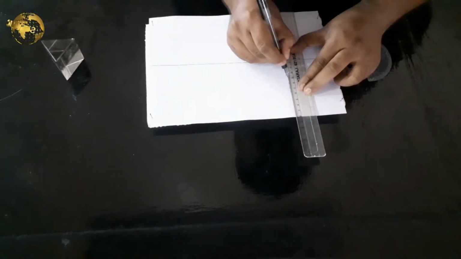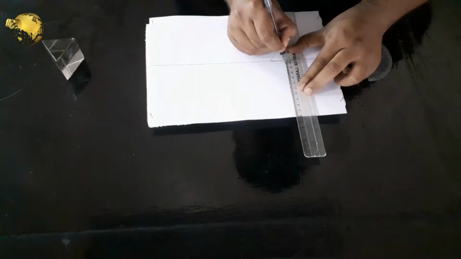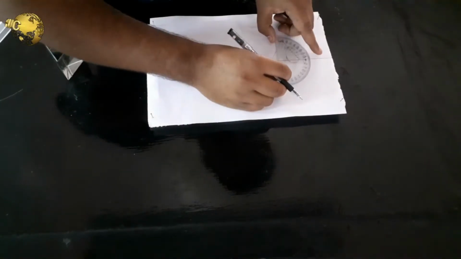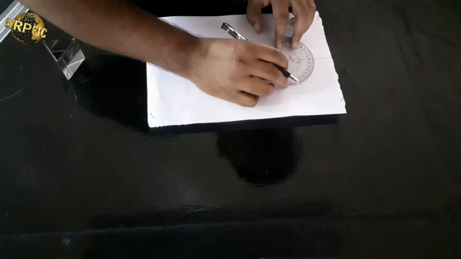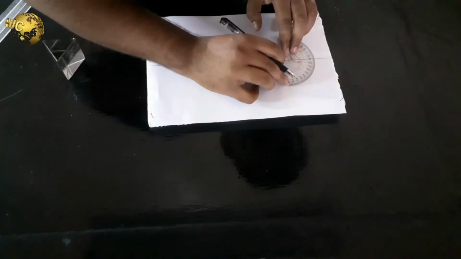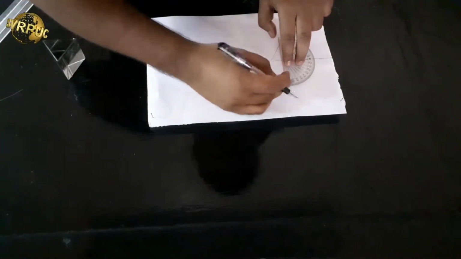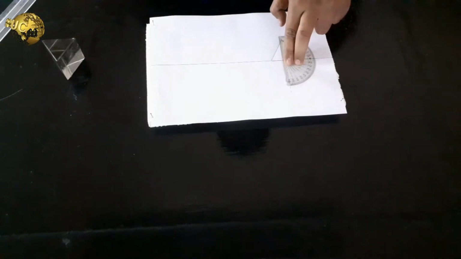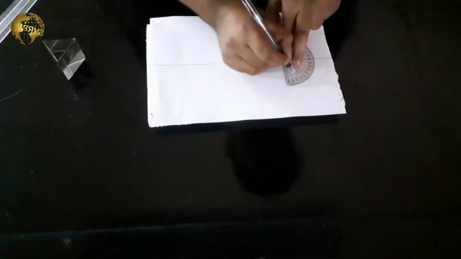Okay, this dotted line perpendicular acts as the normal. For the first trial, I am placing the angle of incidence to be 35 degree. So here we need to make a careful step that the 0 should be on the normal, because the angle of incidence is the angle between normal and incident light. I will be starting with 35 degree.